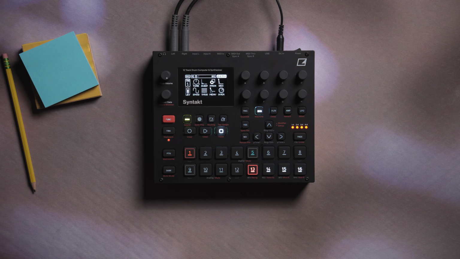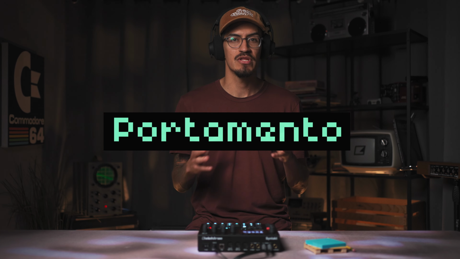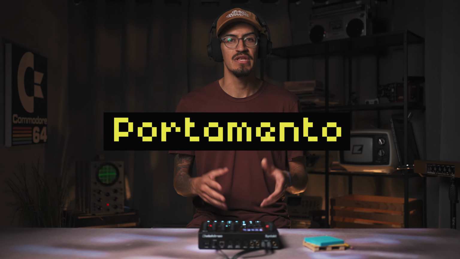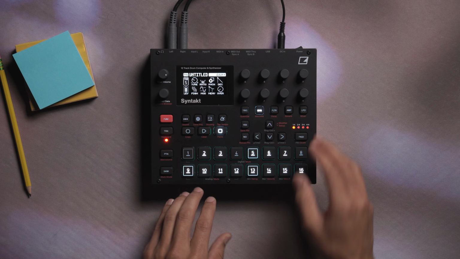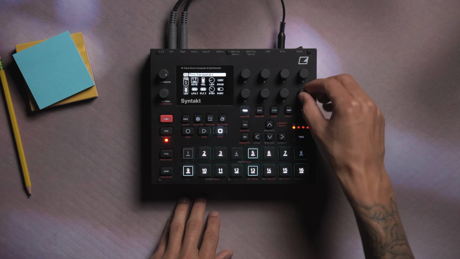Syntakt now has Portamento parameters, which can be found on the trig page, as well as some deeper settings for Portamento within the sound menu. Portamento, in a nutshell, will make your notes slide from one pitch to the next. To turn on Portamento, we'll head over to the trig page and use the H encoder to turn this on. So now our notes will do this. We can also adjust our Portamento time using the G encoder.